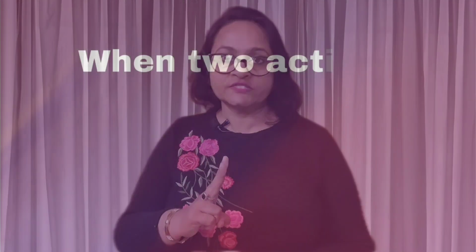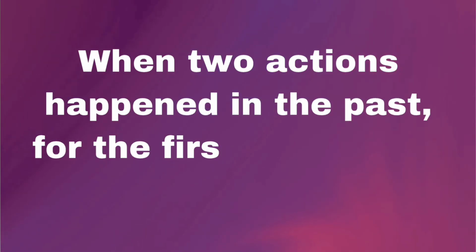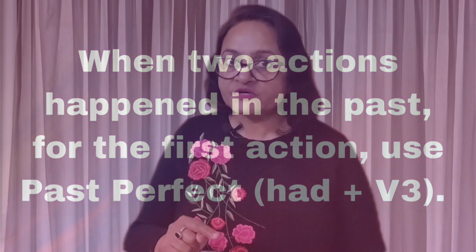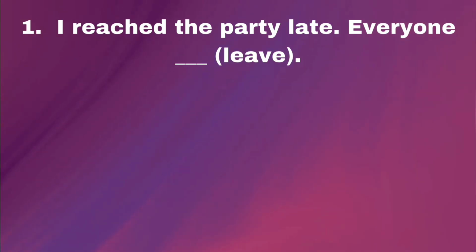So, the rule is simple. When two actions happened in the past, for the first action, we will use past perfect tense. Now, can you complete these sentences? First is, I reached the party late. Everyone, dash. And the verb is leave.